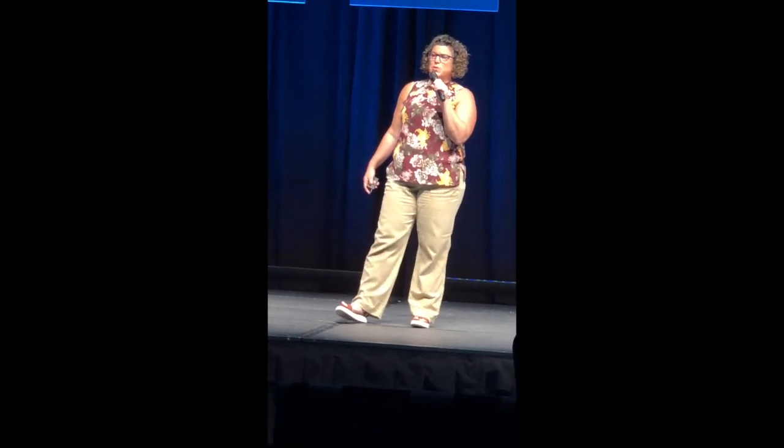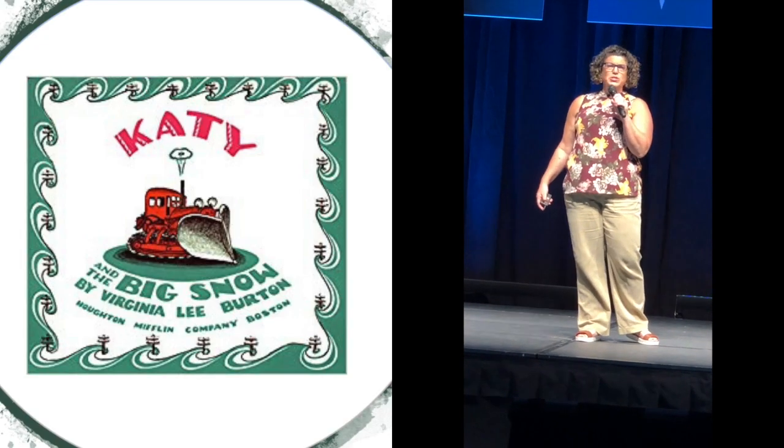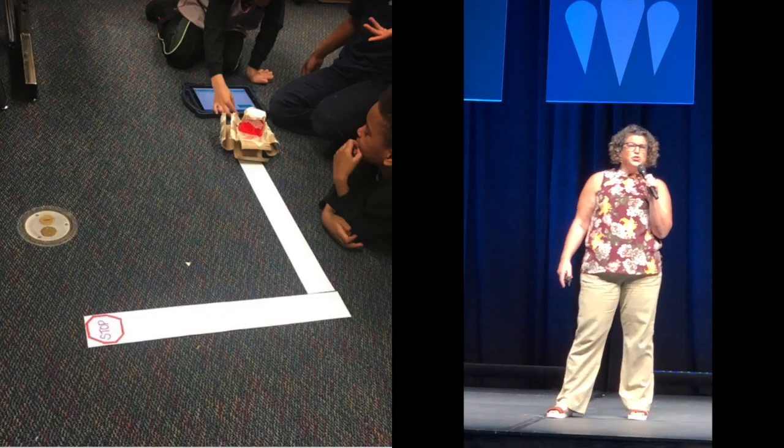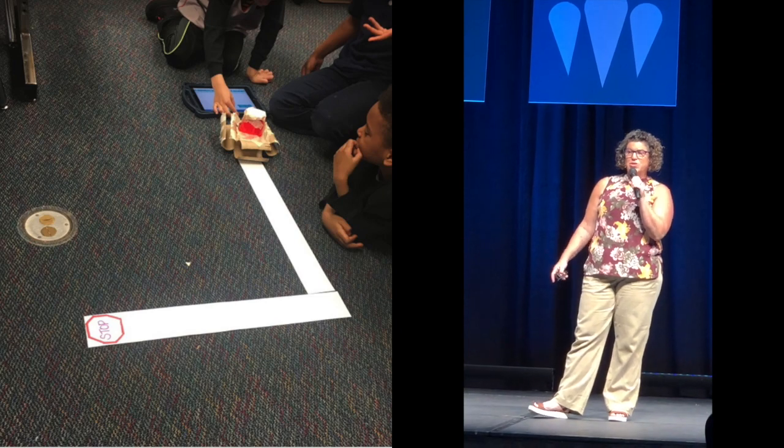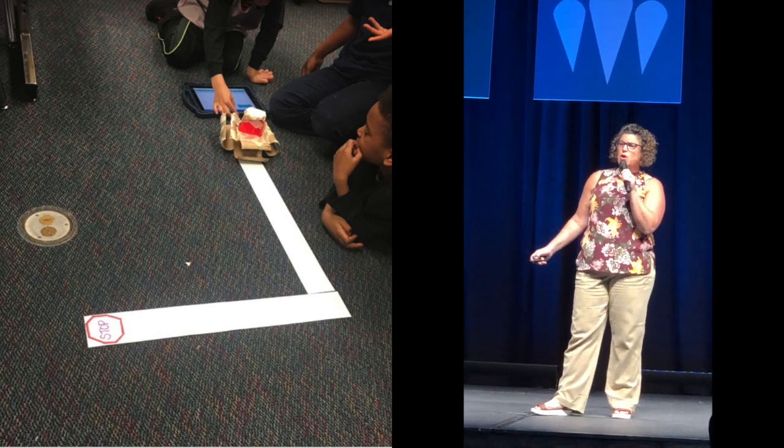My first example is after we read Katie and the Big Snow, where we're talking about directions. Instead of using different directions in different worksheets, we went ahead and we used Spheros. The coding was already uploaded into the iPads for them, and the students had to figure out what to do with it. We used the sentence strips as roads, so the first road was to go from the straight line. Once they mastered that, they then had to figure out how to turn.